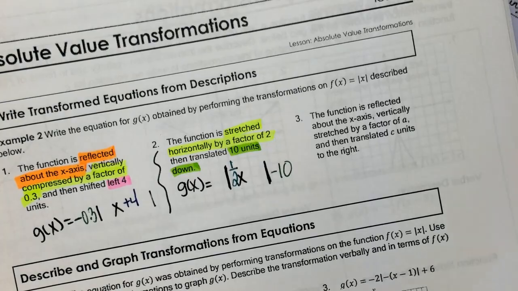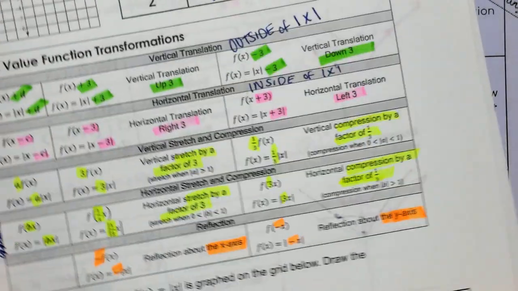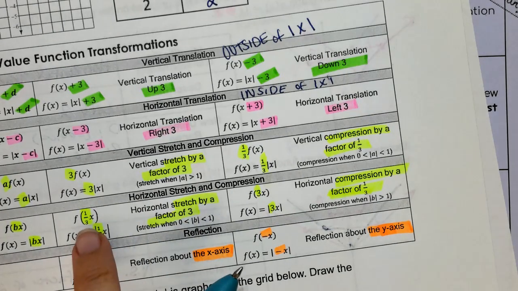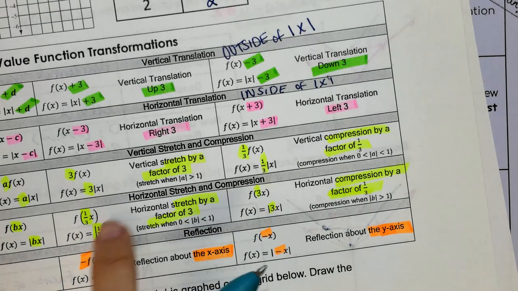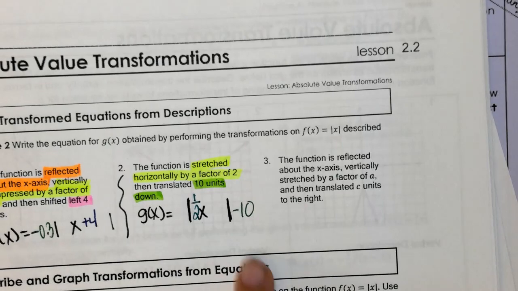And once again, you can go to your chart. Horizontal stretch by a factor of 3 actually means you have the reciprocal, a 1/3, because it's opposite. So be careful about that one. That one's the tricky one.